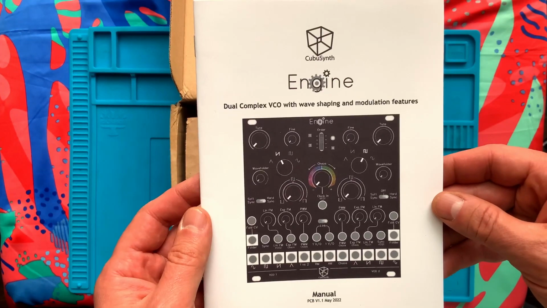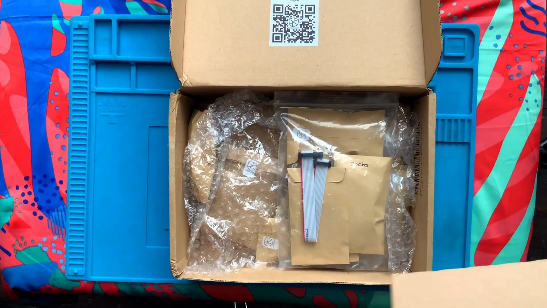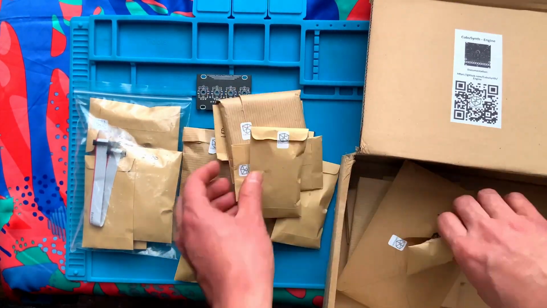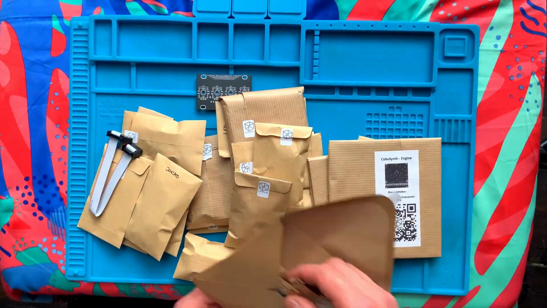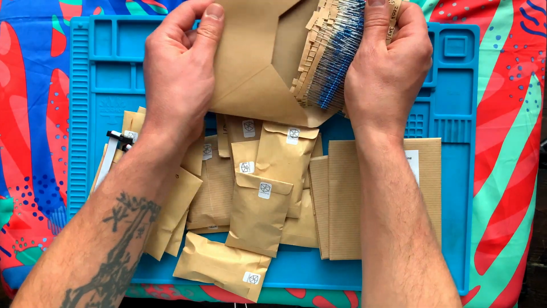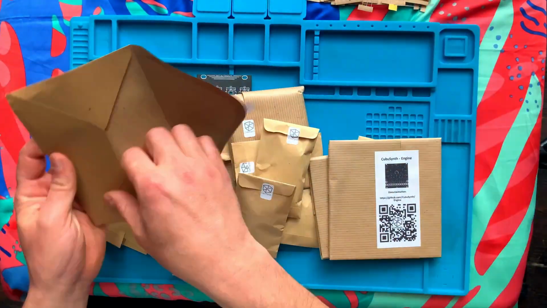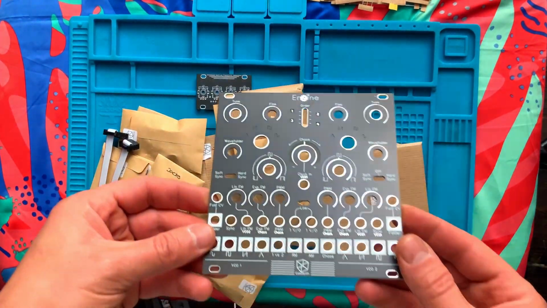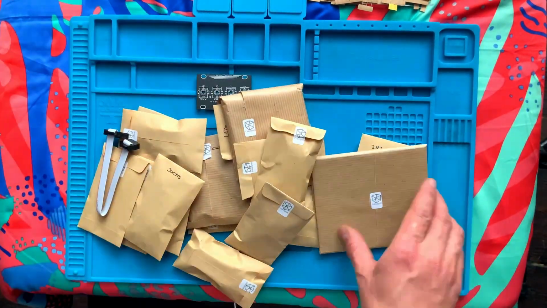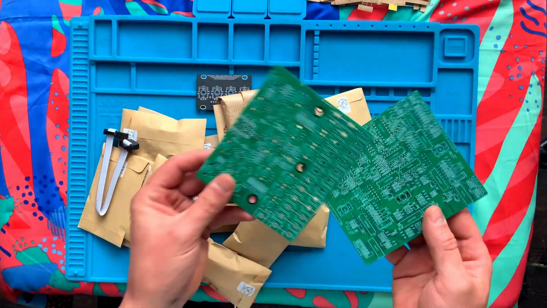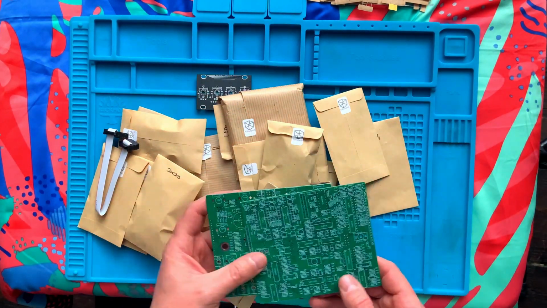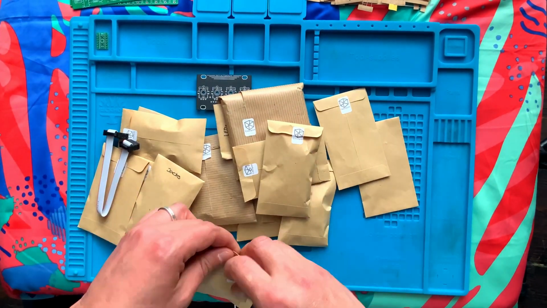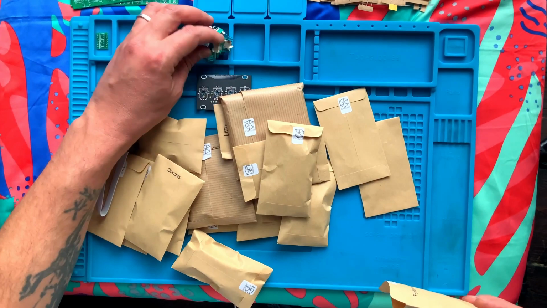So first thing you notice is a nice printed version of the manual. Do check it out because you'll see I made a big mistake right in the beginning. And notice how most of the baggies are paper, which is nice and ecological. And let's start pulling out the parts. Resistors, here's the panel. These are probably the PCBs, yep. 2 PCBs, the control PCB and the main circuit PCB. And there's that little switch PCB over there, source of my woes.